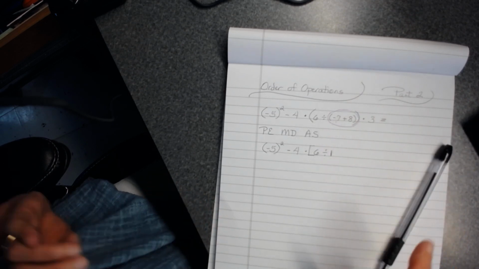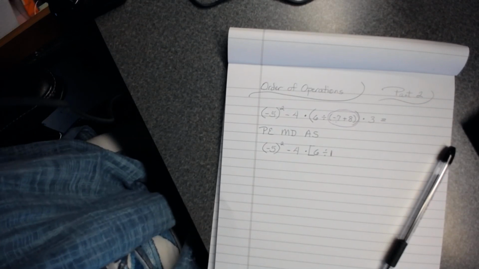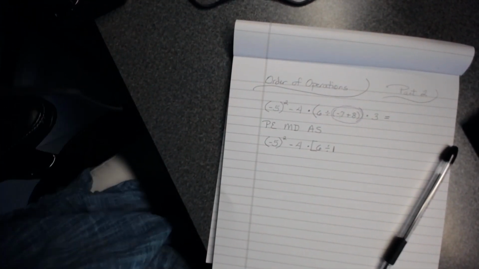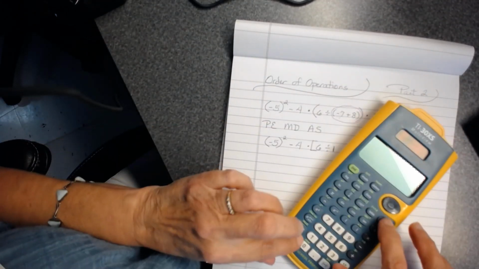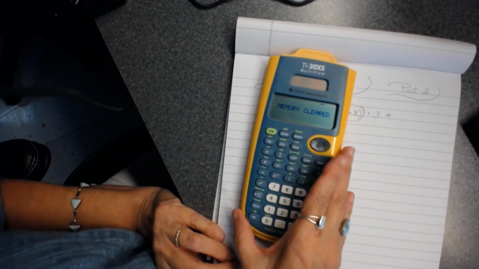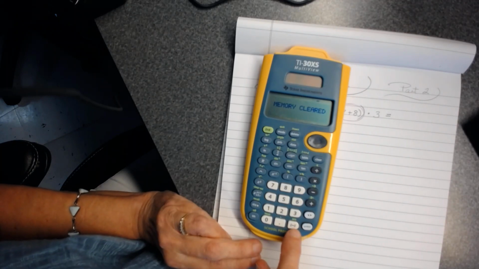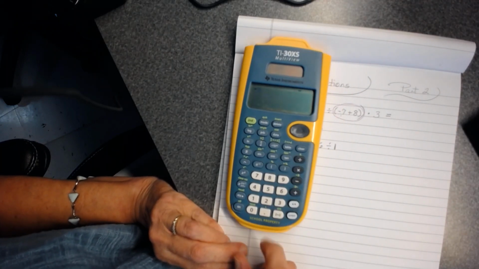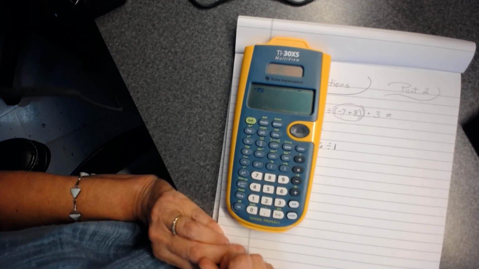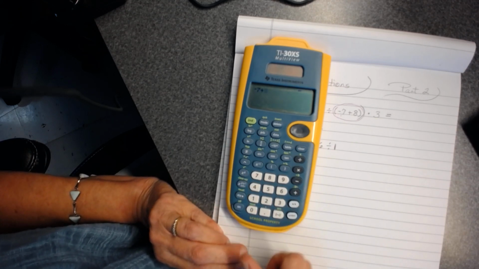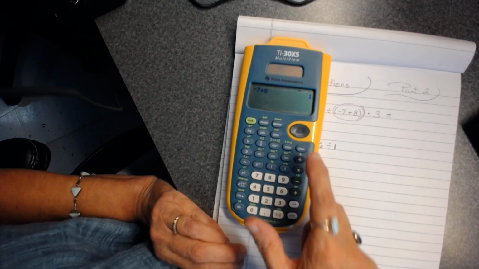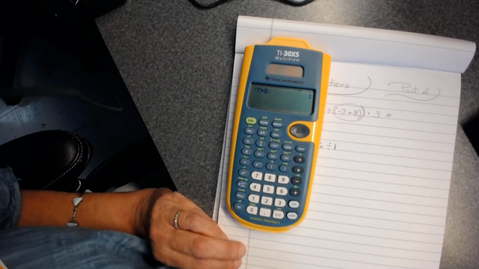And you can also do that on your calculator. And let me show you that, because when you take your TABE, you will have a calculator. Okay, so here's the calculator. Here is your negative right there. So I'll put negative 7 plus 8 and enter. And I get my answer right there as a positive 1.